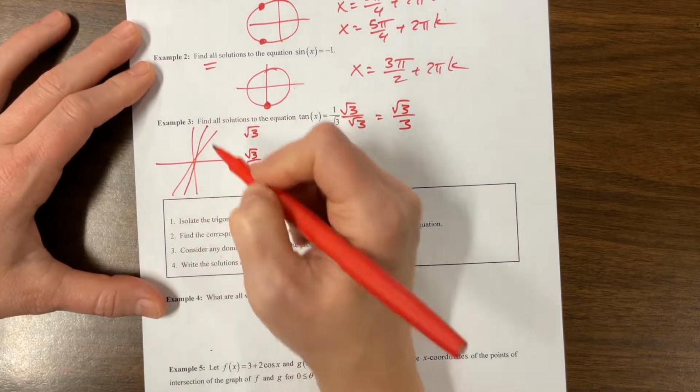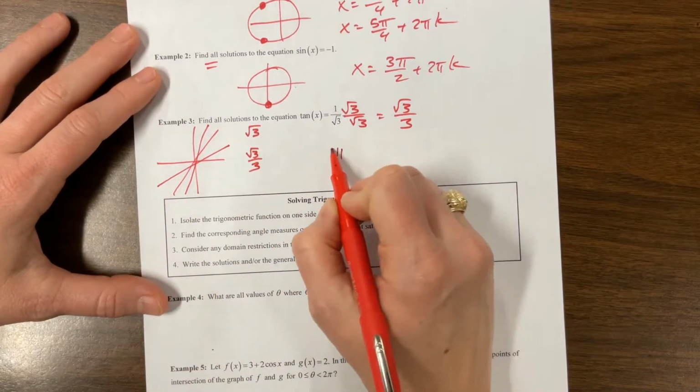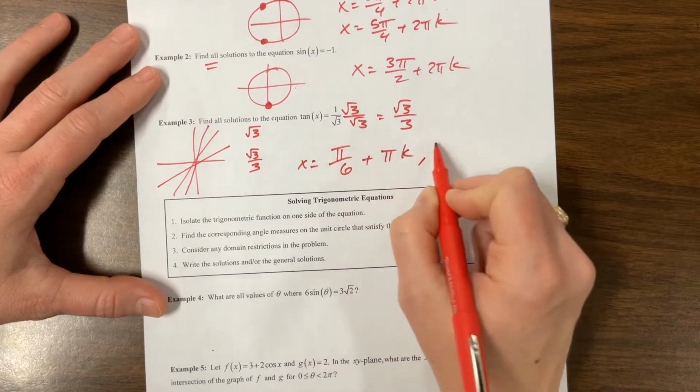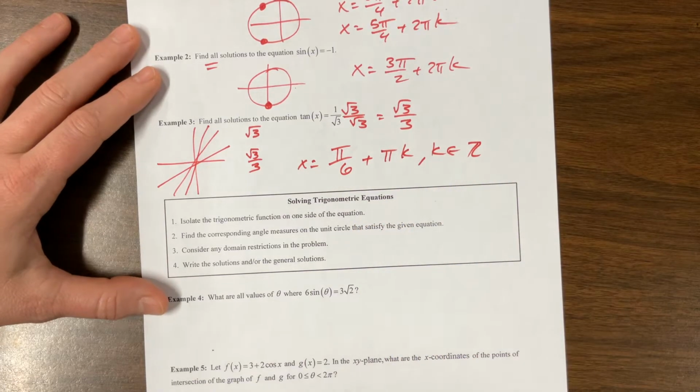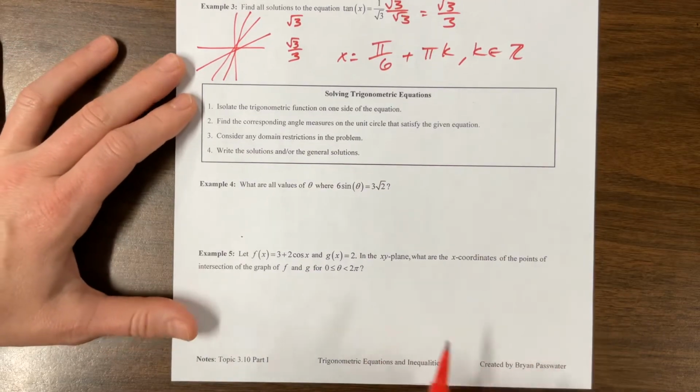Root 3 is bigger, that's this one. Root 3 over 3 is smaller, that's that one. This is the pi over 6 family. X equals pi over 6 plus pi k, because maybe I should have written k every time. There you go. Okay, solving trigonometric equations.